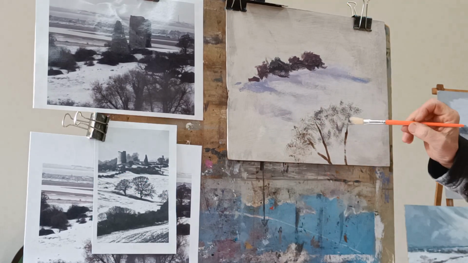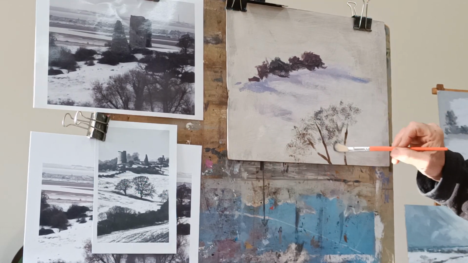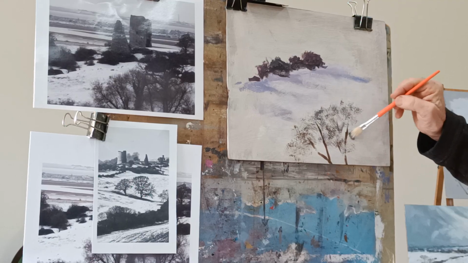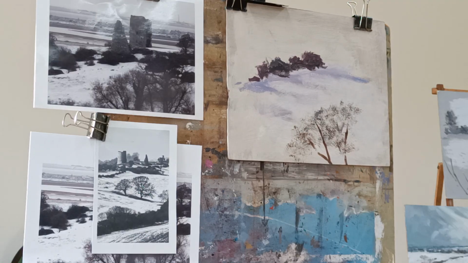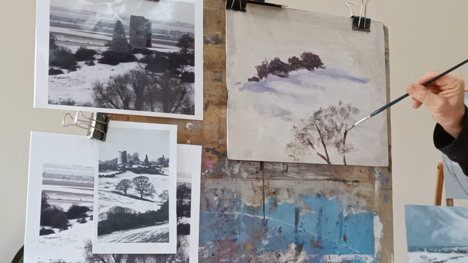And then just add a little bit more down here. Some areas might be denser. So I'll probably do a little bit of that and then perhaps go in with some twigs. And again, it's worth trying different brushes. This is a very, very worn down brush. It's just worn down to a stump.